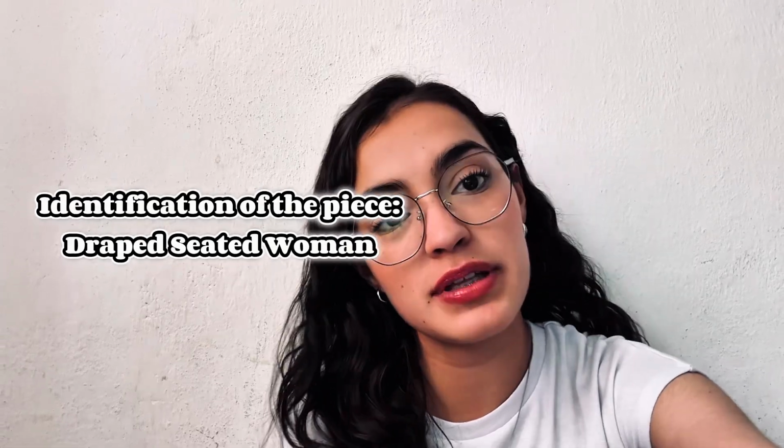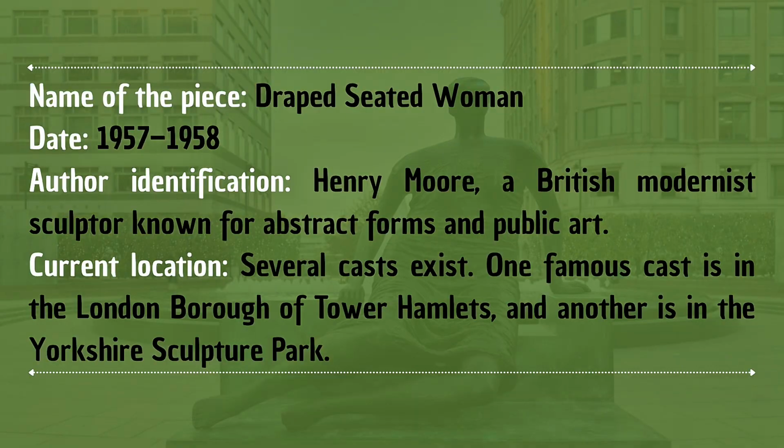Now section 2.2, the identification of the piece Draped Seated Woman. Now we are going to analyze this sculpture. Let's explore its identity, physical features, symbolism, and meaning. Identification of the piece. Name of the piece: Draped Seated Woman.